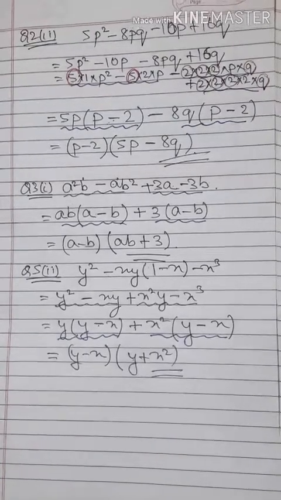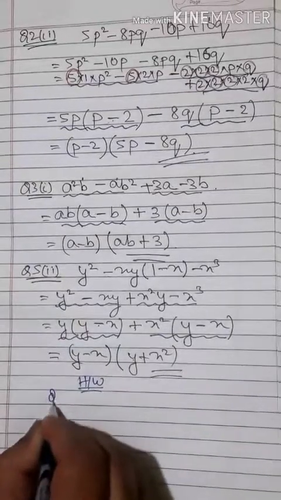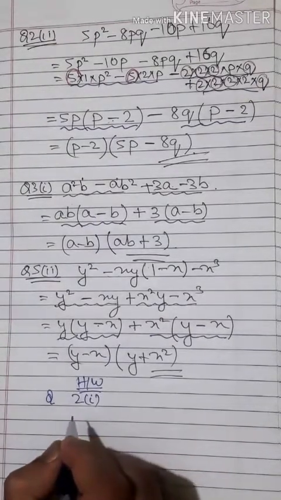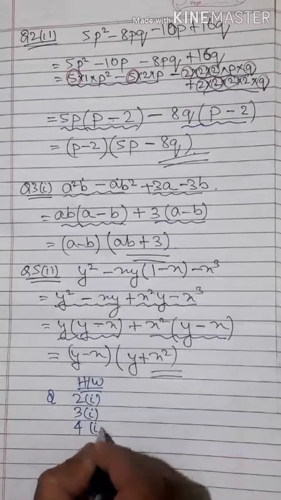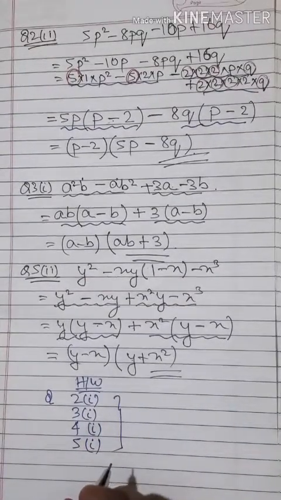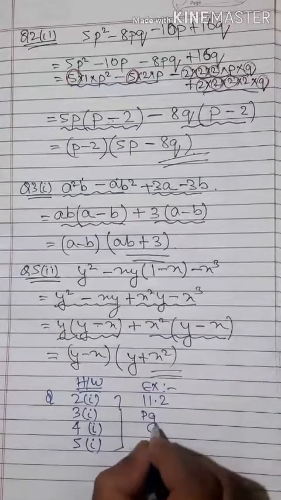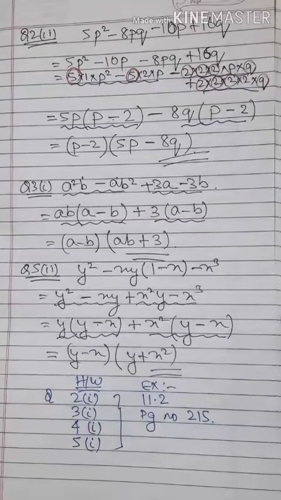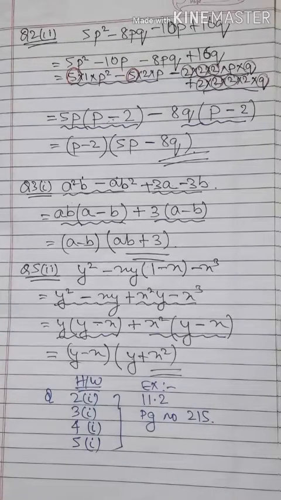Now quickly let me give the assignment for today. Your homework for today would be question number 2 Roman 1, question number 3 Roman 1, question number 4 Roman 1, and question number 5 Roman 1. These questions are from exercise 11.2, which is on page number 215.